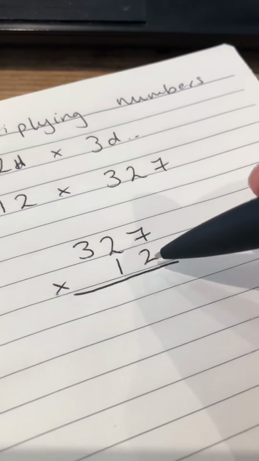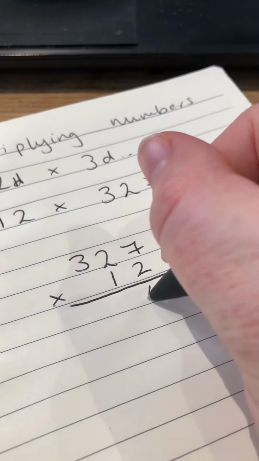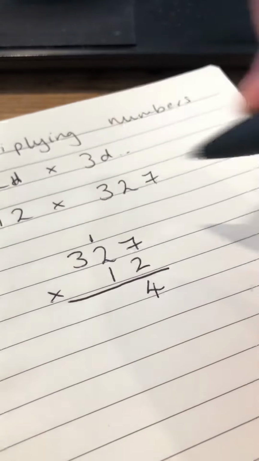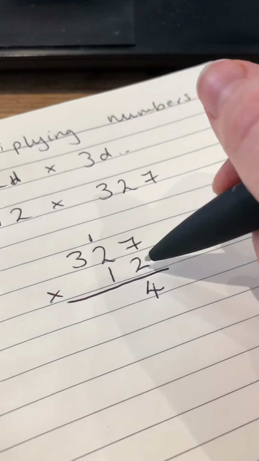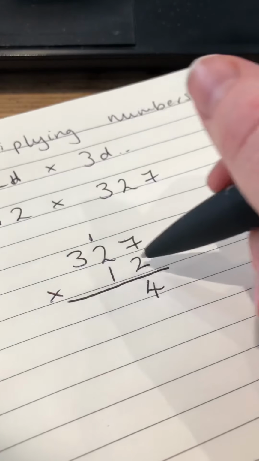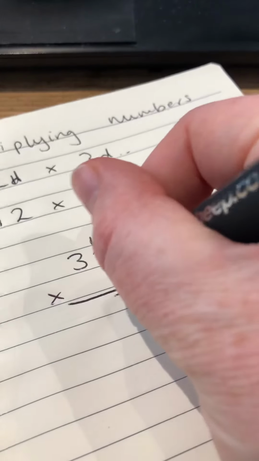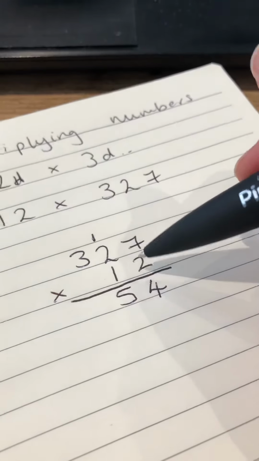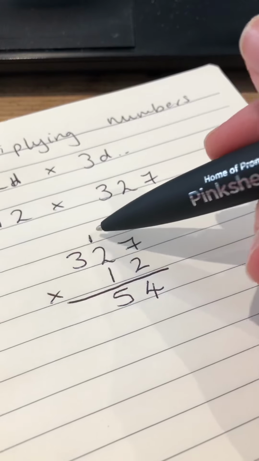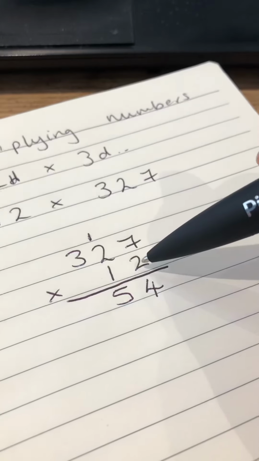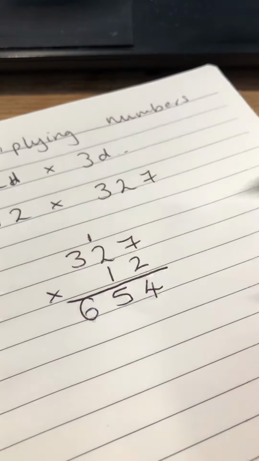Okay, so I start by saying 2 times 7 gives me 14. Put down my 4, carry my 1. And then I say 2 times 2, that's 2 times 20, but I can say 2 times 2 just to make my life a bit easier. Don't forget to add on my 1 to give me 5. Now it's really important with multiplication, I'm carrying up here, and you'll see actually in a minute why that's so important. And then finally I say 2 times 3, which gives me 6.